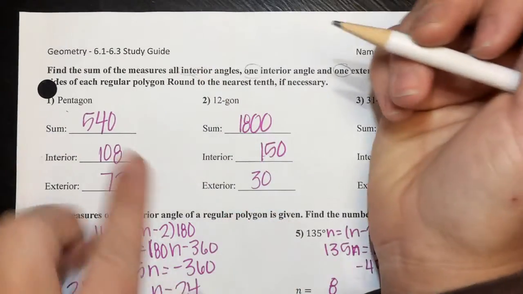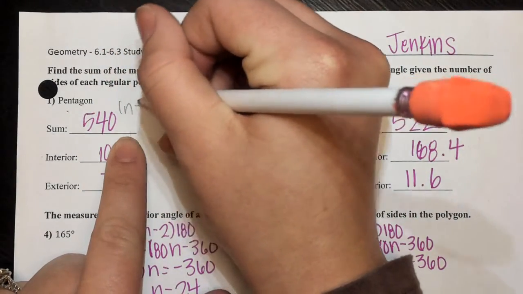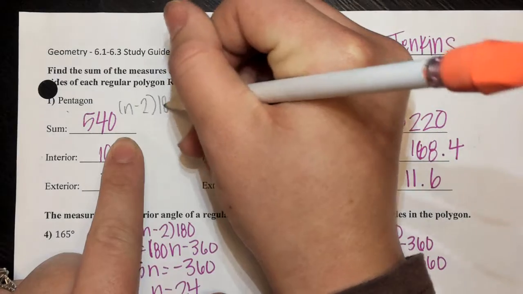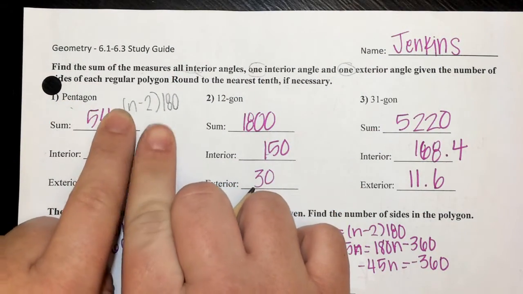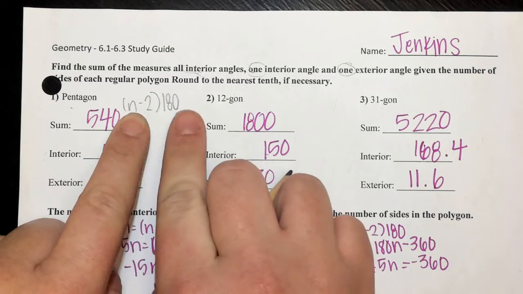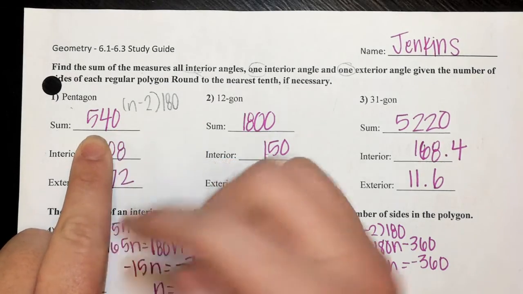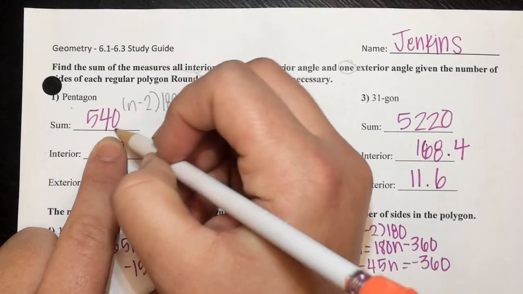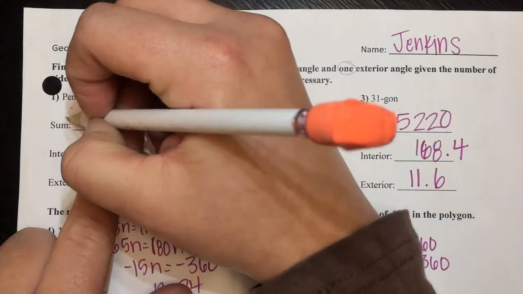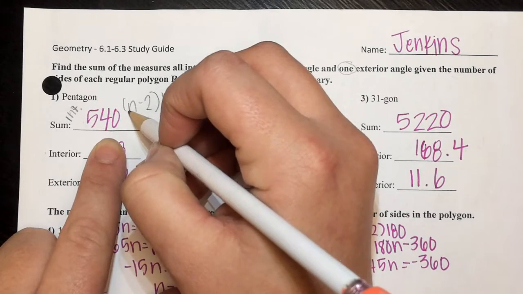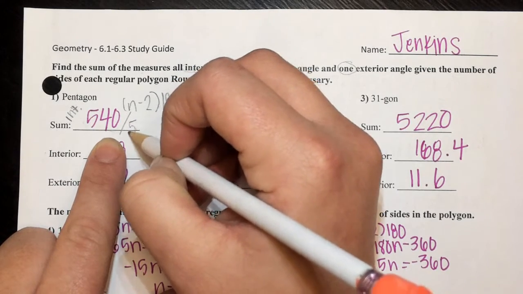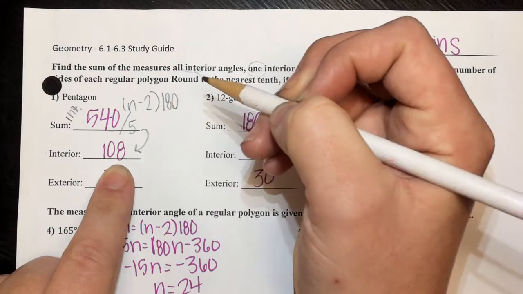Remember, your sum is always found by doing n minus 2 times 180. When you plug in 5, because a pentagon has 5 sides, you get 5 minus 2, which is 3, times 180 is 540. That's the sum of the interior. To find one interior, you divide by 5, and you get 108.